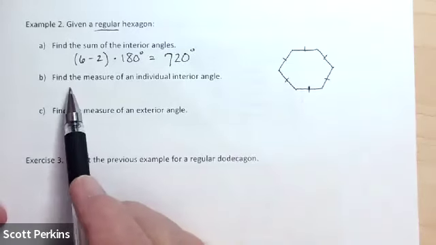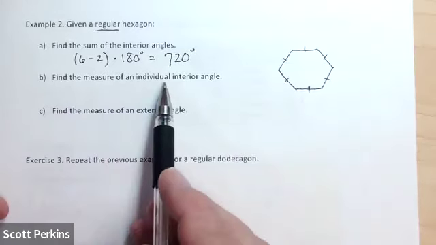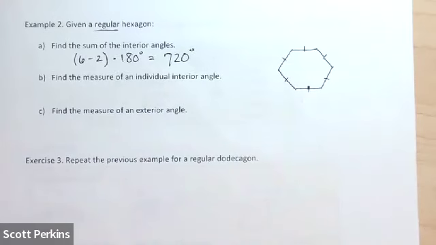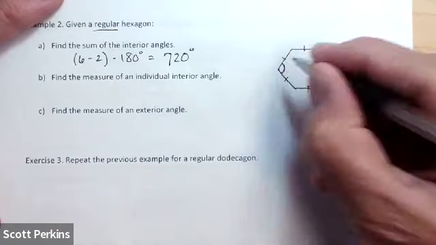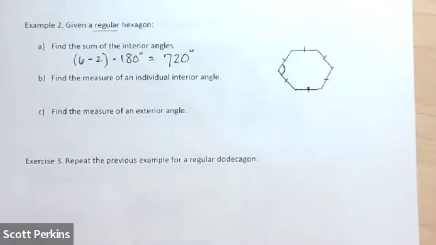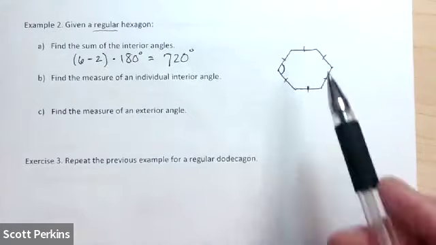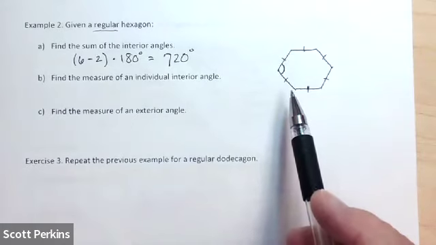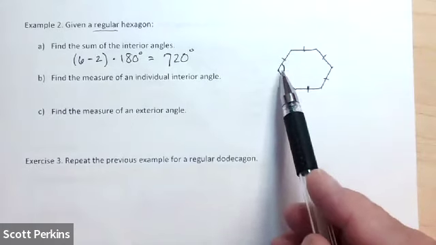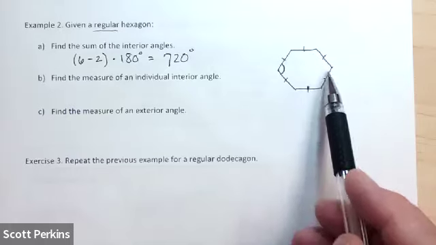But what we're going to do now is find the measure of each individual angle on the inside. Okay, so I'm going to put an arc here and find the measure of that angle. Well, since it's a regular polygon, does anyone have a proposal for how I would do that? Perfect. Yes. If each of these angles is equal because it is a regular polygon, then the degrees are going to be equally distributed among each of the angles.